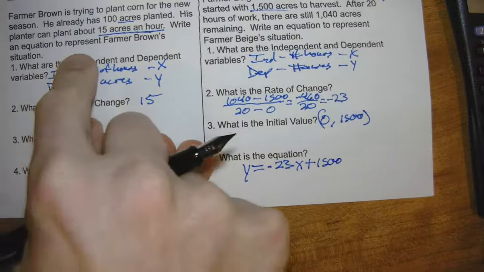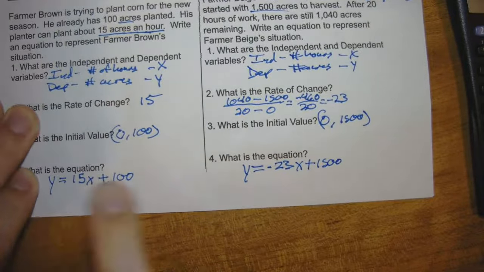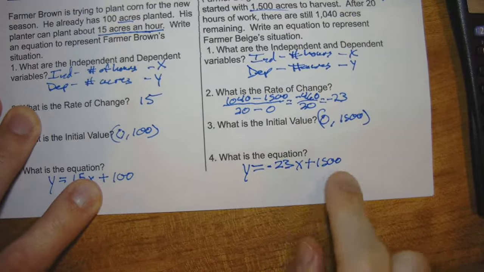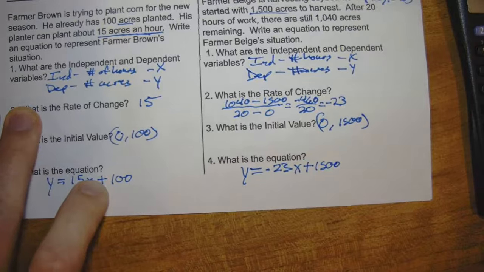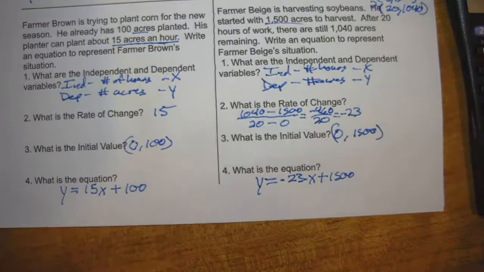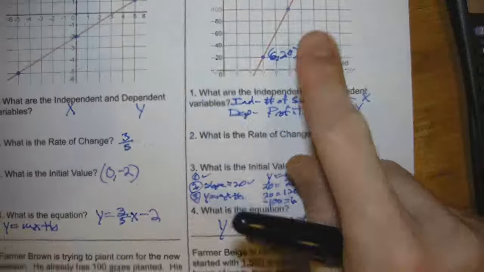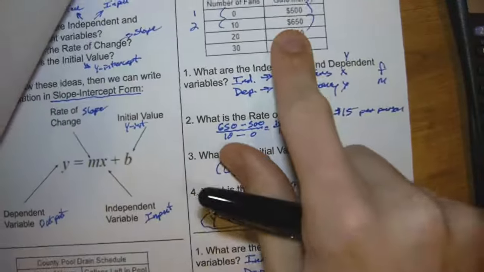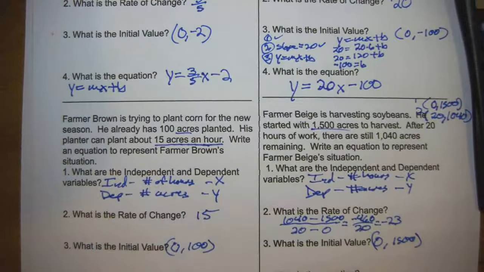1,500. So again, where Farmer Brown could use this equation to figure out how many hours it would take to plant the fields, Farmer Beige could use this equation to figure out how much time it would take to harvest the full 1,500. Right? So that's what we're working on today. We're trying to generate these equations that we really haven't been able to generate before. And eventually, folks, we're going to be going back and forth between equations and graphs, or equations and tables, or equations and word problems at will. So again, we'll spend that time today practicing that skill, and you guys should be good to go.